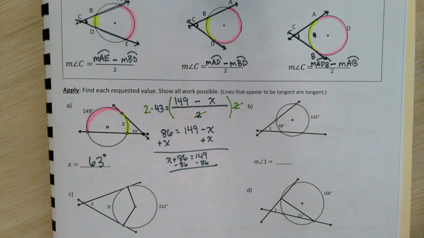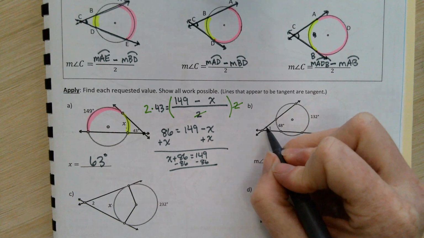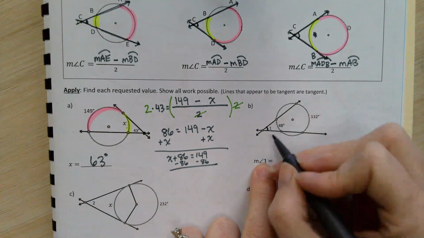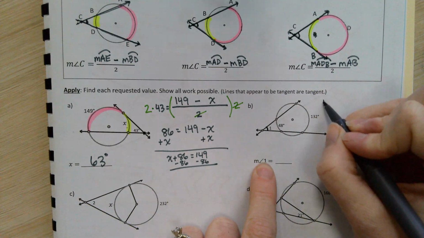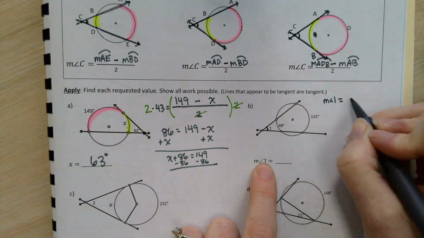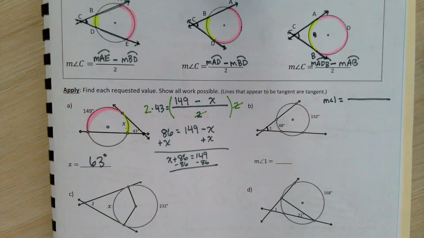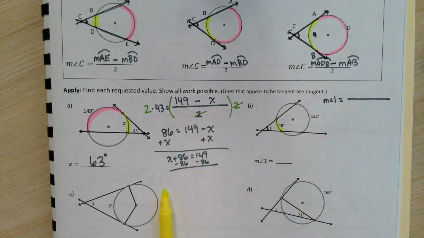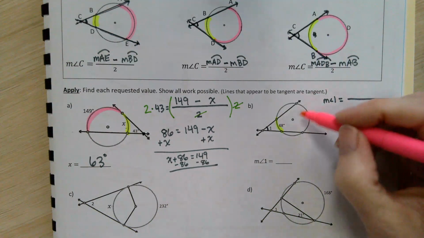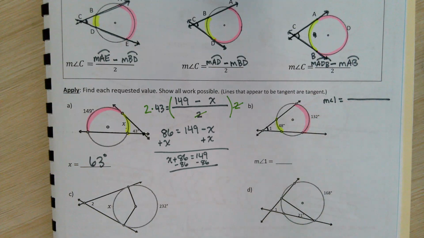All right, moving ahead to question B, we have another exterior angle, but this time it's unknown. So we're going to have the measure of that angle on its own in the formula, like always. The close small arc is 48 degrees, and the farther away larger arc is 132.